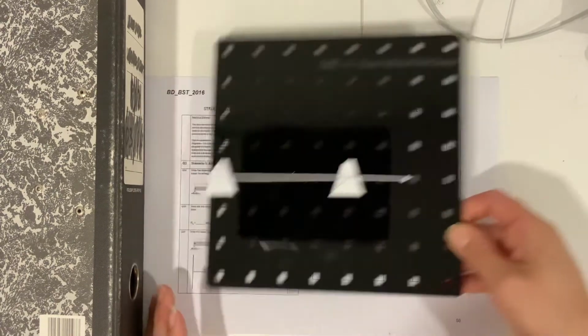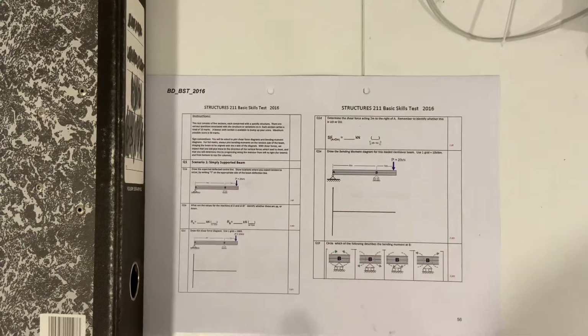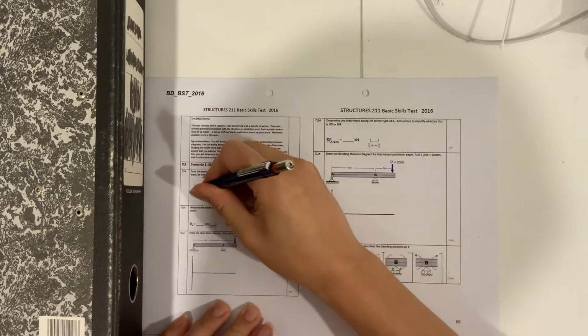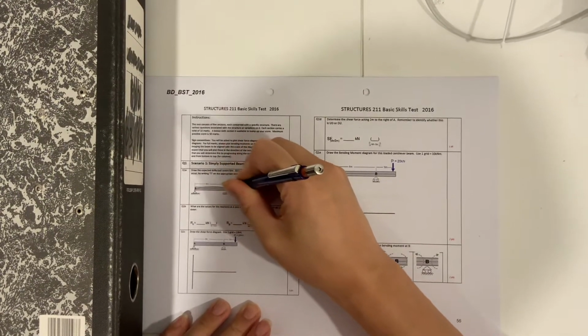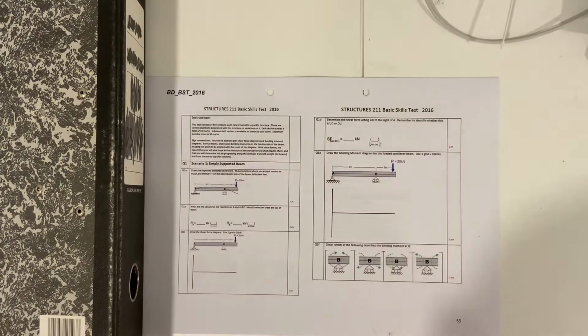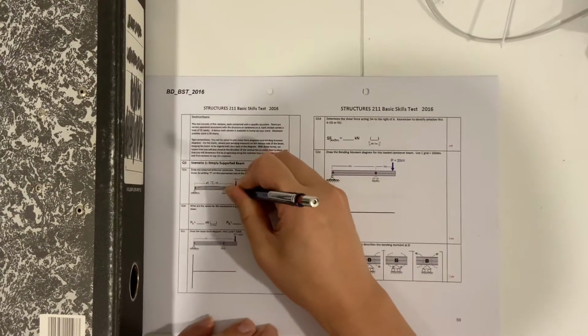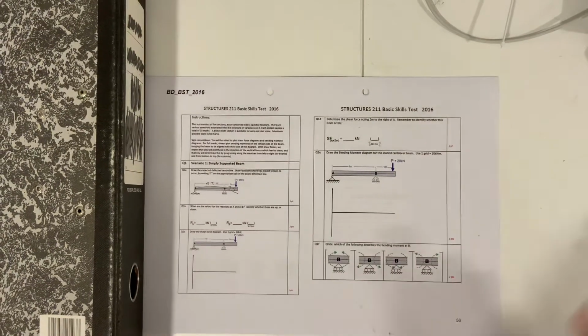Okay, so I'll draw that deformed shape here. So that would be going down like that. And then of course I'll note that that's the tension side, and around here that's also the tension side.